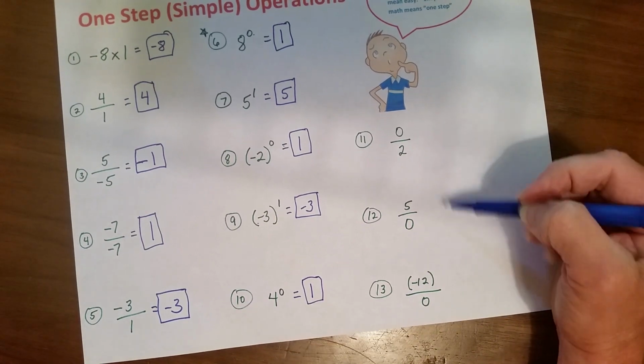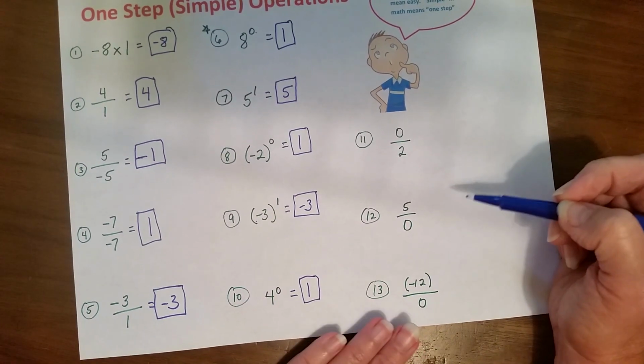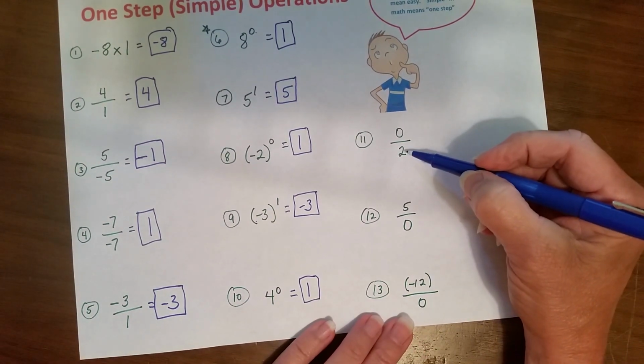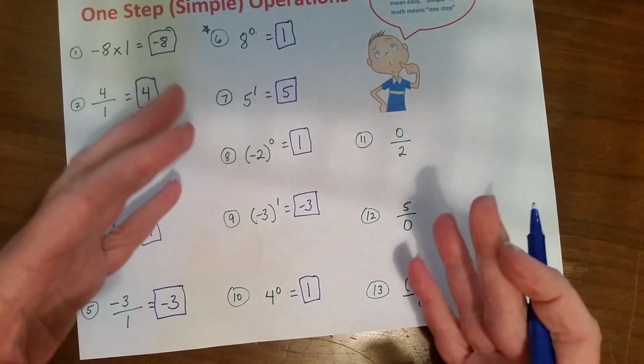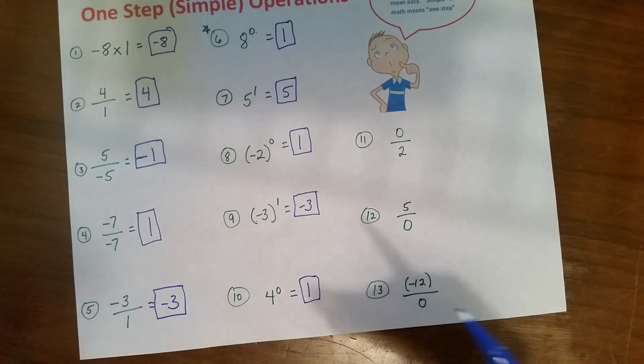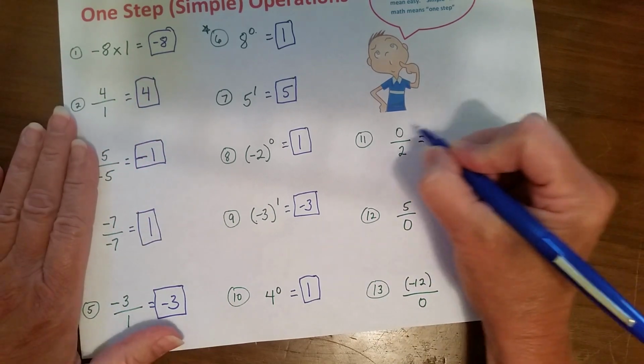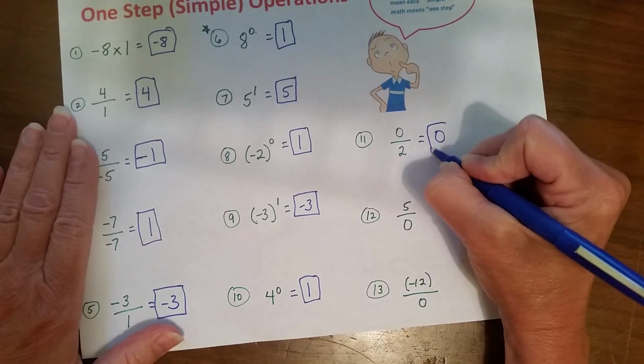Okay, now let's talk about dividing by 0. 0 divided by 2 means 0 divided into 2 parts. Well, if you have nothing and you divide it into 2 parts, you still have nothing. So when 0 is in the numerator, your answer is 0.